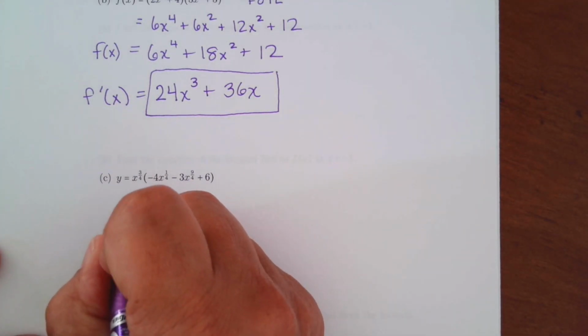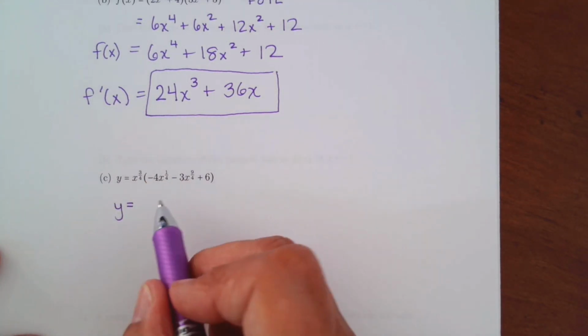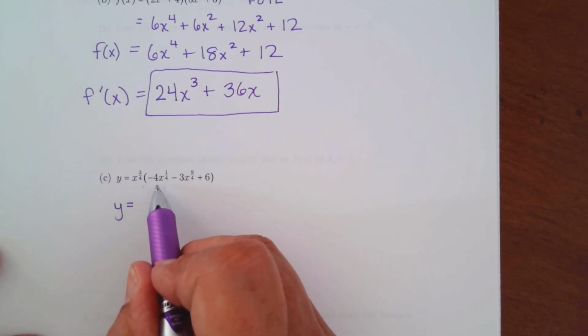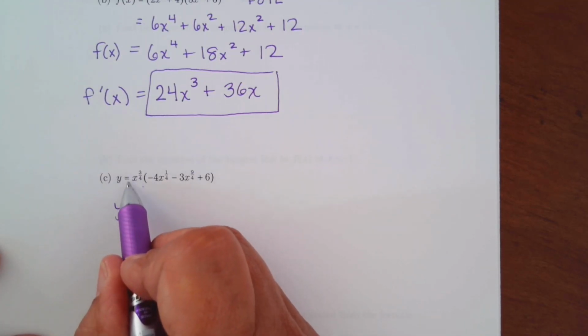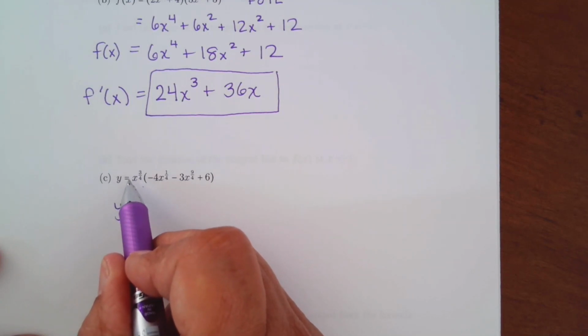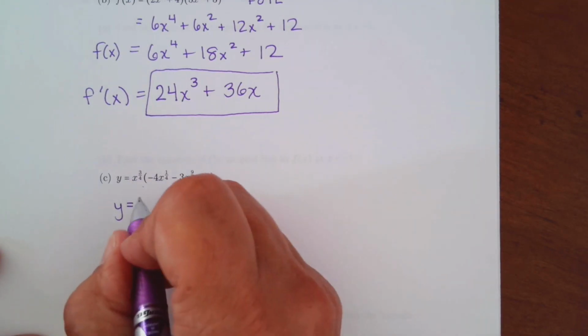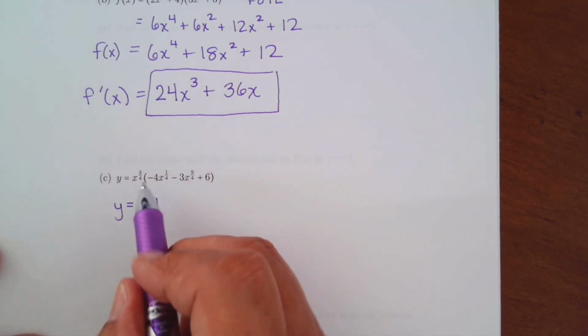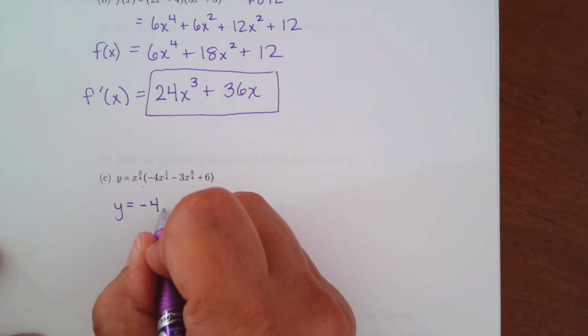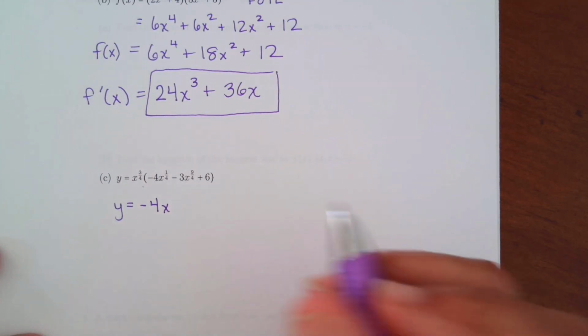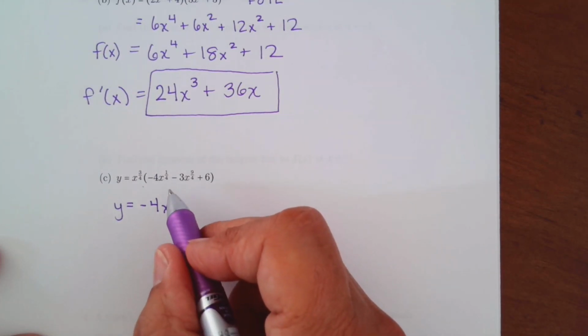Okay. So y equals, we're going to multiply x to the 3/4 times negative 4x to the 1/4. Remember the coefficient in front of this term is 1. So we're going to do 1 times negative 4, which is negative 4. And then you add your exponents. 3/4 plus 1/4 is 4/4, which is 1. Okay, 4 over 4 is 1.